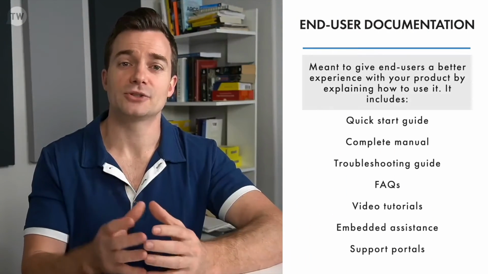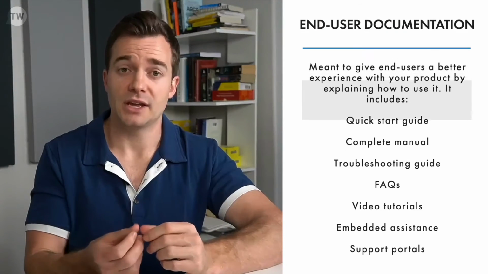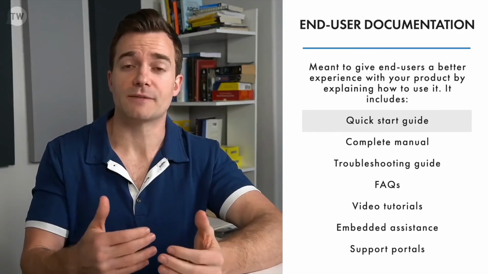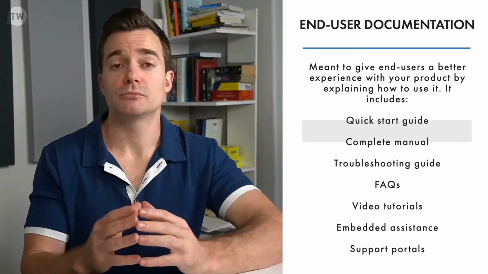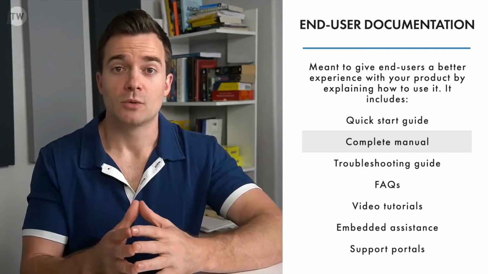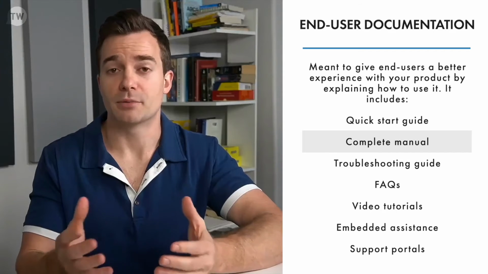Now let's go through the different user documentation pieces. And we'll start with the end user documents. It's meant to give end users a better experience with their product by explaining how to use it. It includes the Quick Start Guide, which provides an overview of the product's functionality and gives basic guidelines on how to use it. It will also include sometimes a complete manual, which is exhaustive information and instructions on how to install and operate the product.